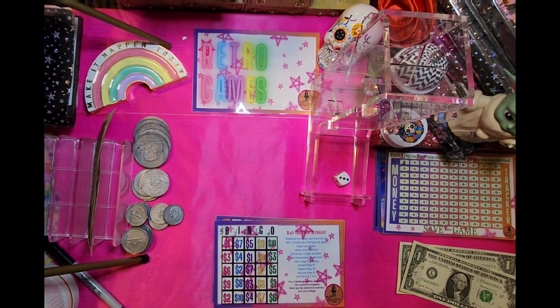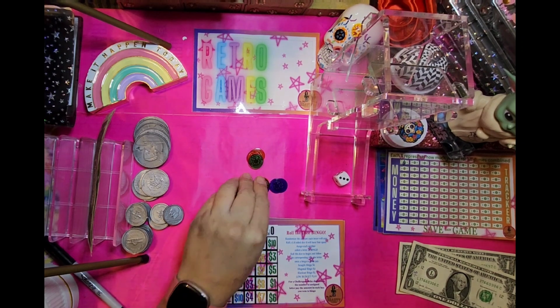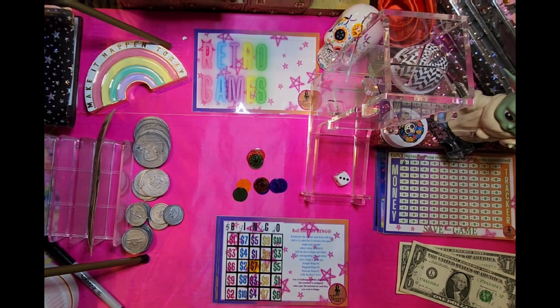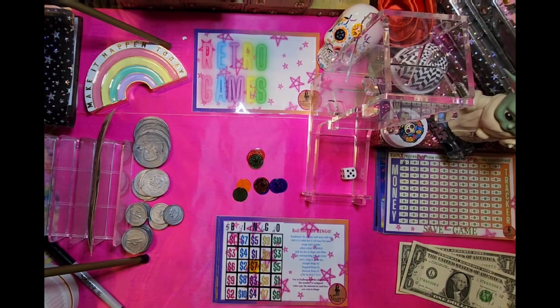Maybe I shouldn't have put these away. Okay, so we're gonna go ahead and use that. 3 will be wild, so you can use it anywhere. 5 is B.